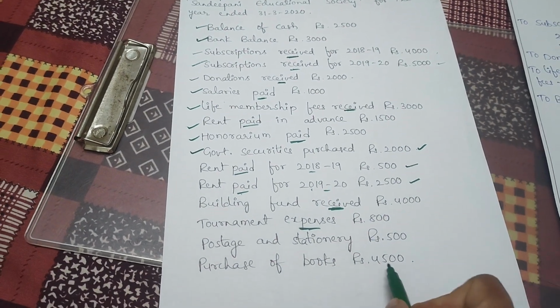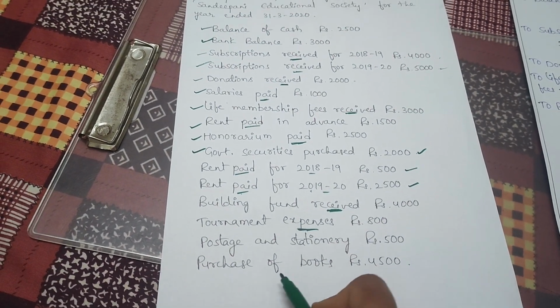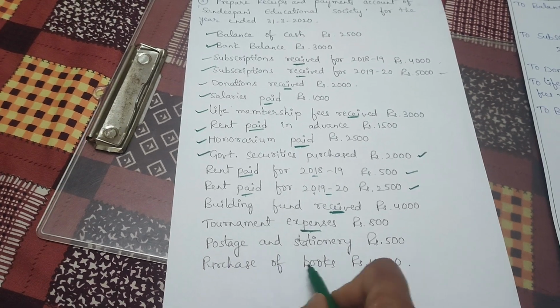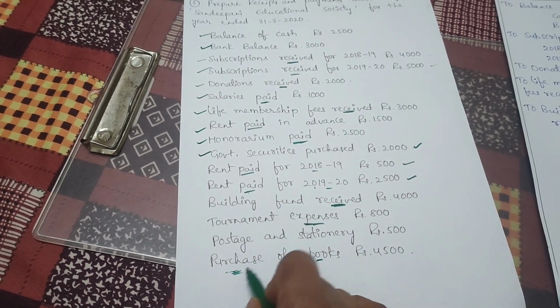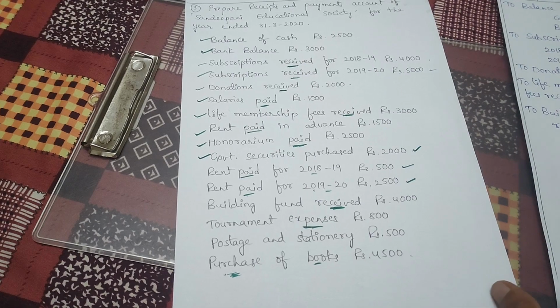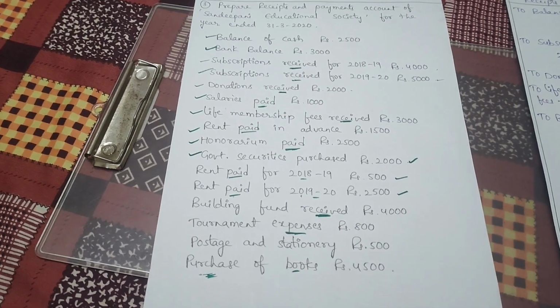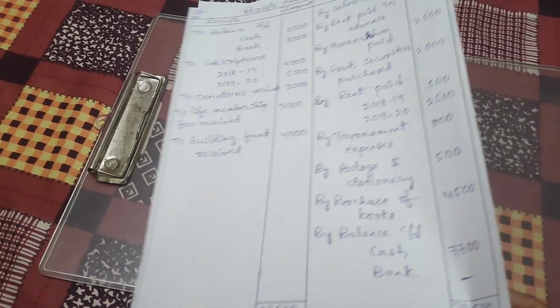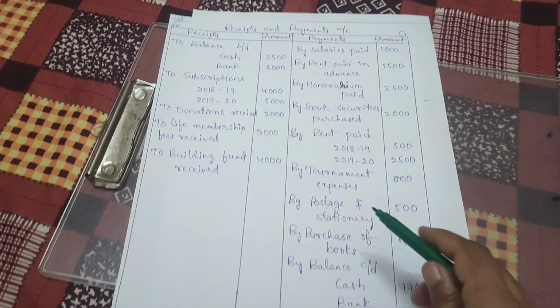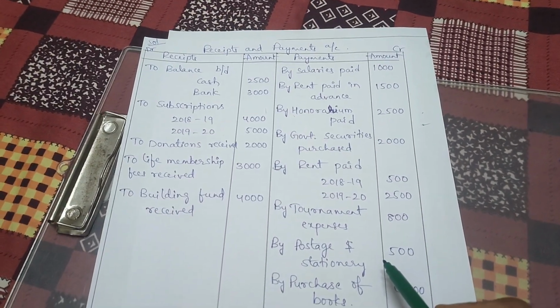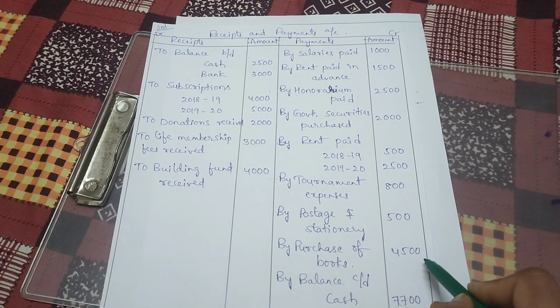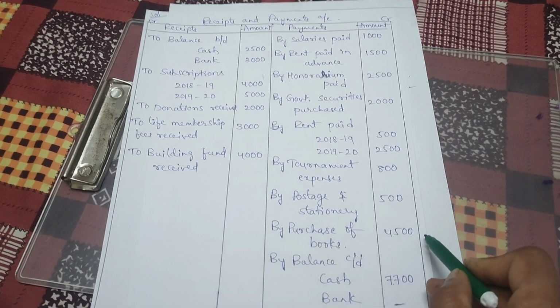Purchase of books, 4,500. The business is purchasing books. Whenever they purchase books, cash will be paid. It is a payment, and payments we always record on the credit side. So purchase of books also appears on the credit side. By purchase of books, 4,500.